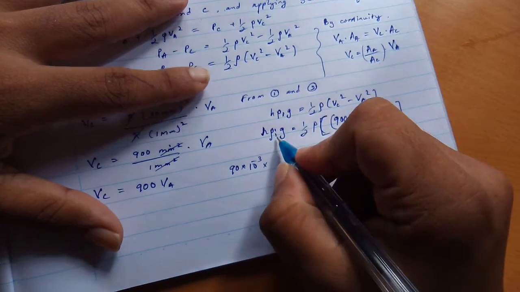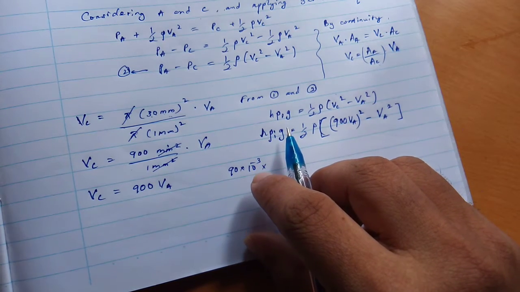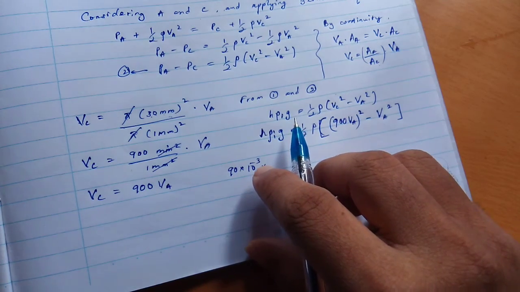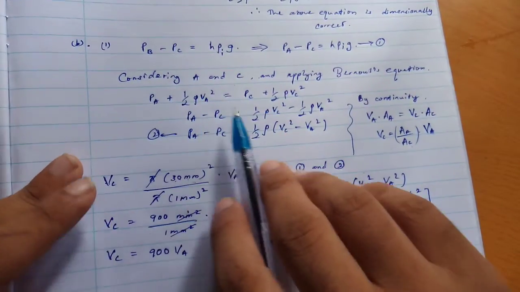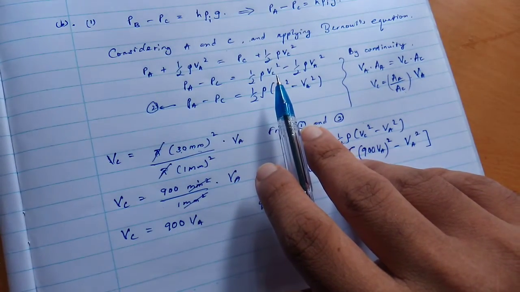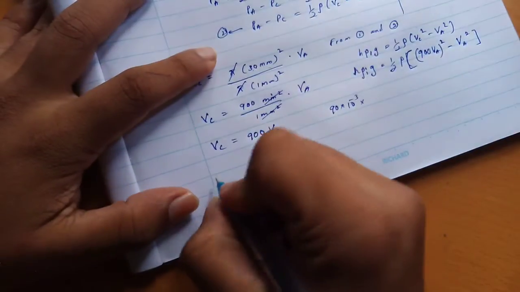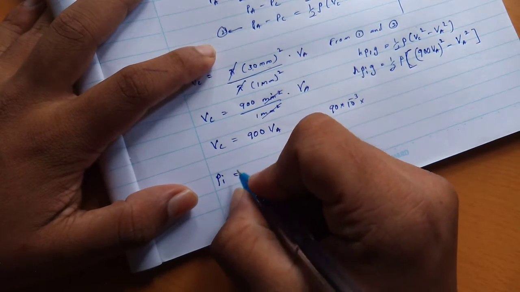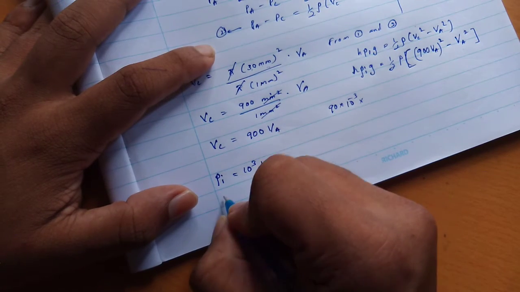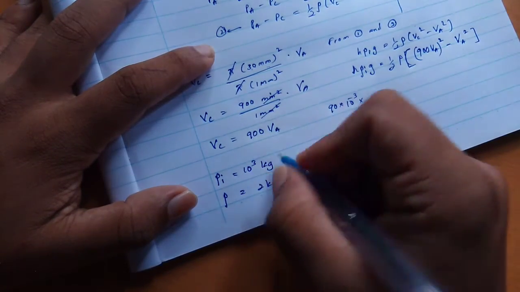And rho I, the density of the insecticide, is given in the problem. You can see in the Roman number 1, under that they have given: take the densities of insecticide and air to be 10 to power 3 kilogram per cubic meter. So the insecticide, rho I equals 10 to power 3 kilogram, that means 1000 kilogram. And then the rho value is 2 kilogram. We know it's in kilogram per cubic meter.